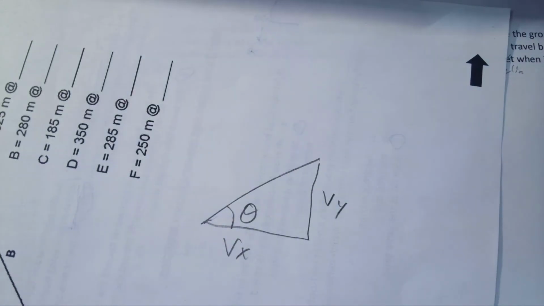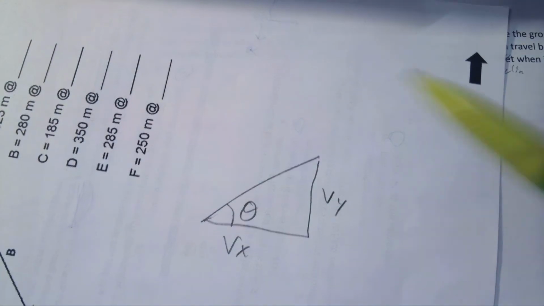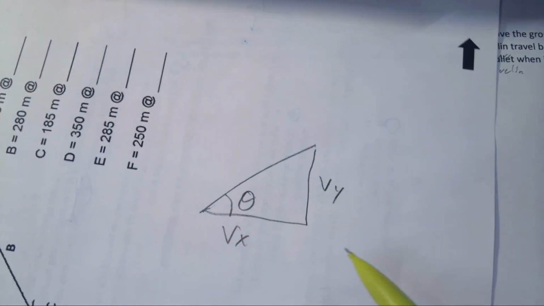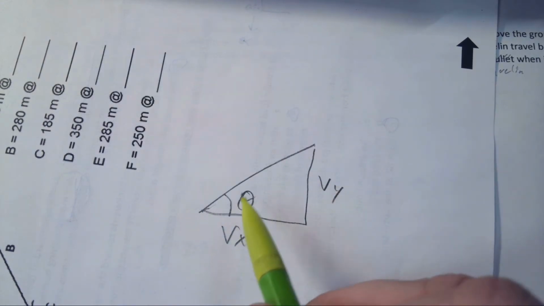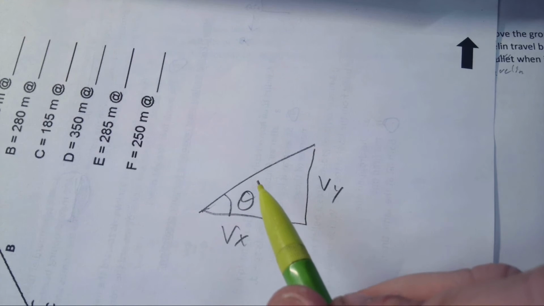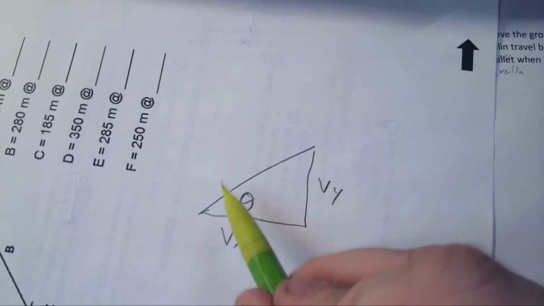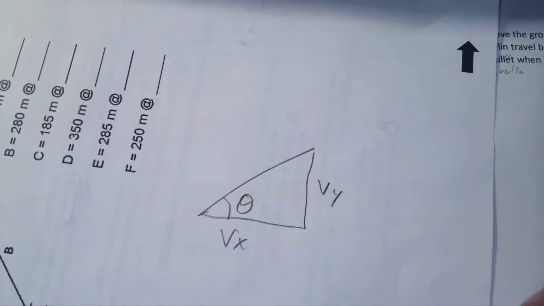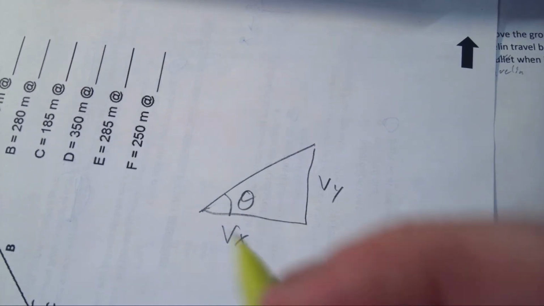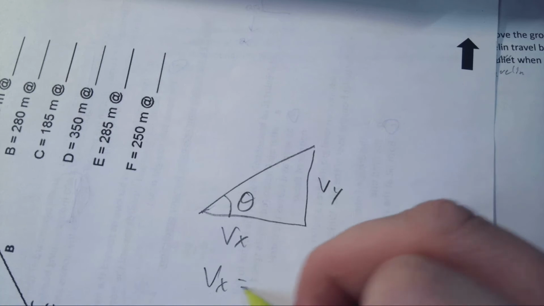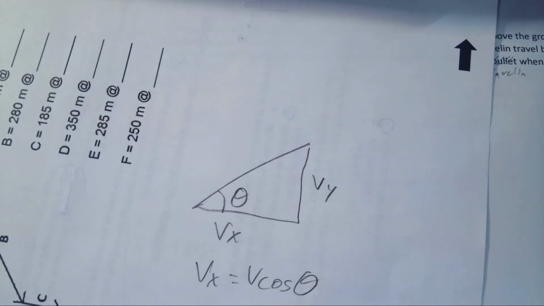Instead of thinking, oh, do I have to set up tangent and think SOHCAHTOA, it's way easier than that. This is something I developed a couple of years ago. This is the x-axis, this is the y-axis. Which axis is this angle connected to? Is it connected to the x, or is it connected to the y? It's connected to the y. Why am I saying that? Because Vx will be V cosine theta. Now you're saying, well, that's always going to be the case.